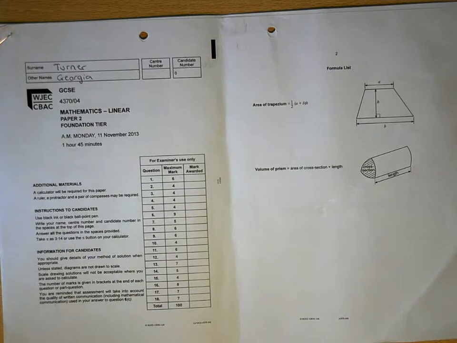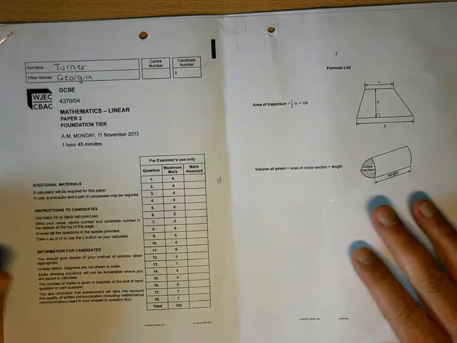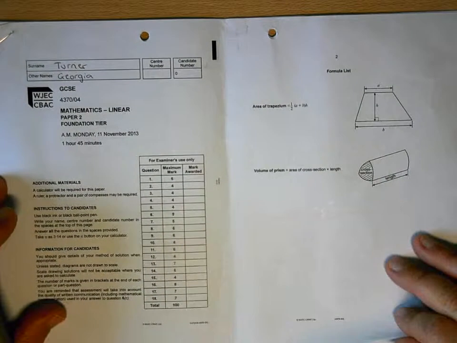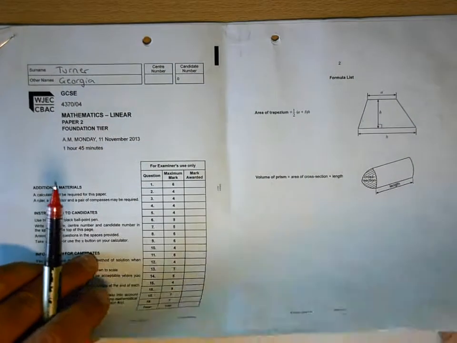Right, Georgia, so in the two paper ones that you've done for me, you've got C's, but in the paper 2, you had 39, which was pretty poor in comparison. So let's see if you can do any better in this paper 2.